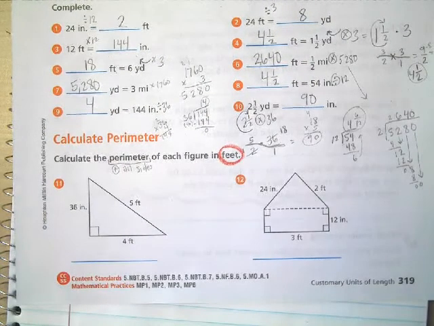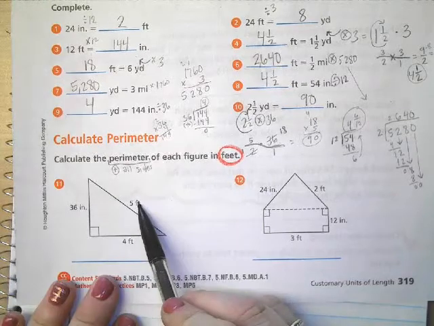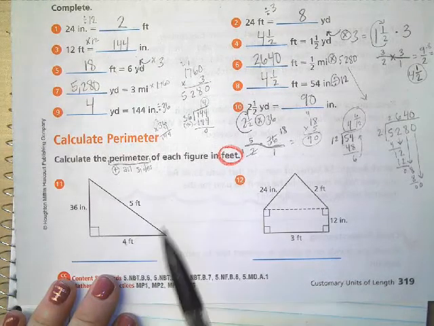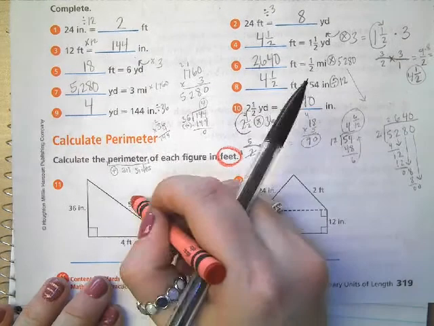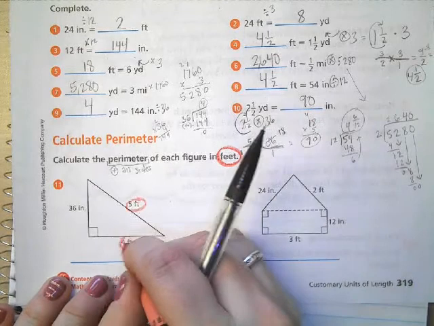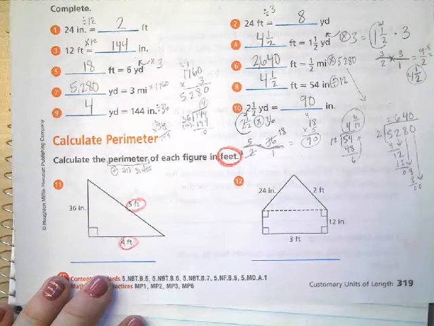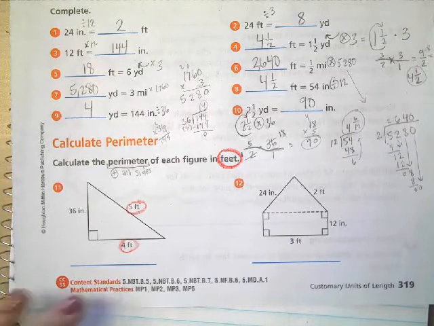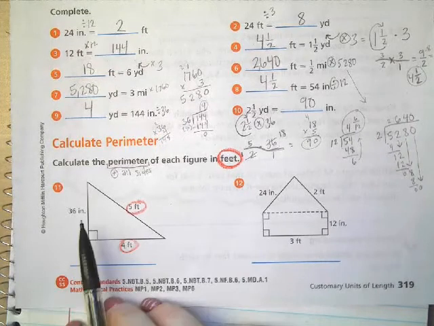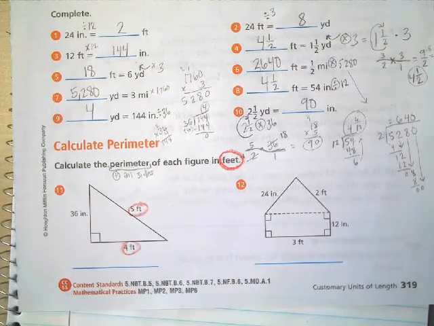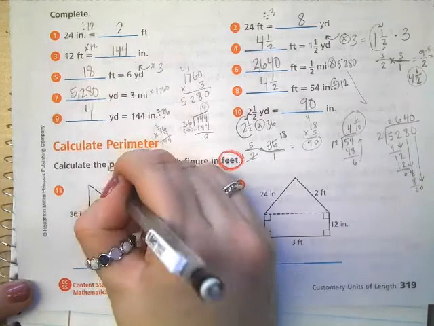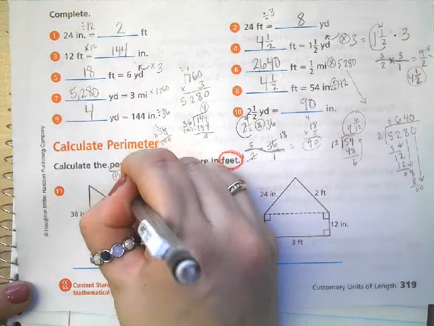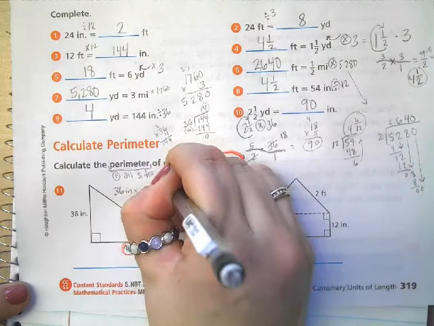Take your red, circle feet. They're asking for it in feet. So this one's already feet. This one's already feet. So let's circle those. We just have to add this one, and 36 inches is not feet. So what we get to do, which is really, really cool, is we get to convert 36 inches into feet. So we go like this.